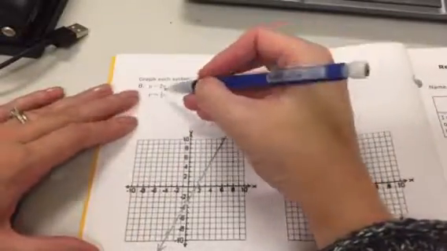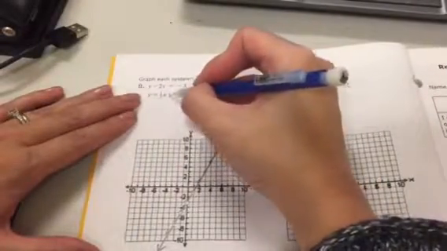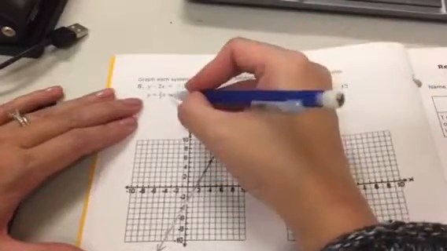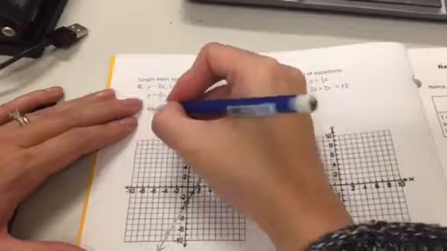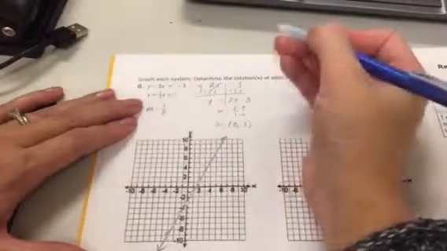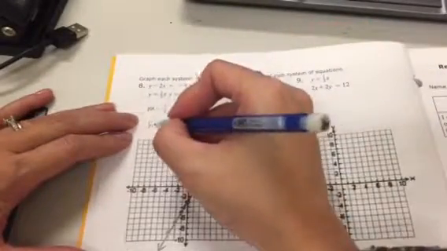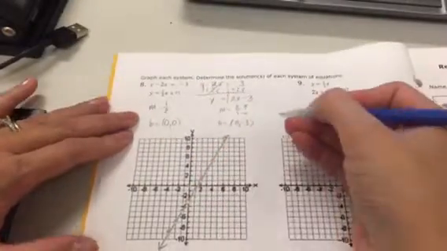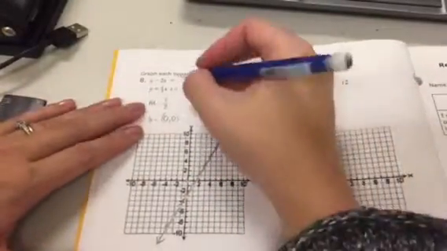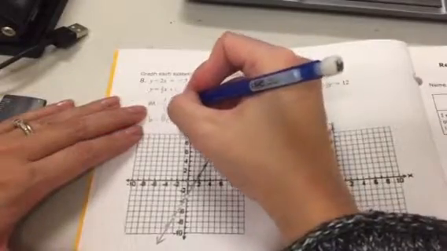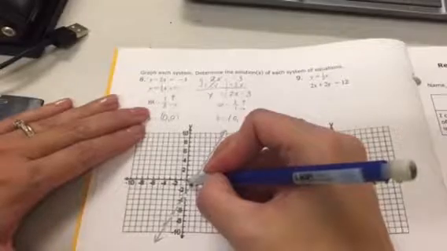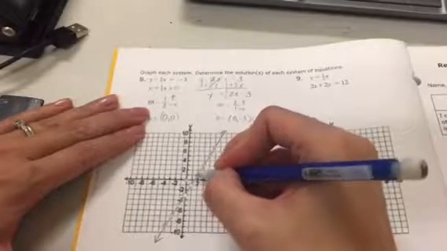Now, my other line is already y equals. There's no y-intercept. You can put a plus 0 at the end because there's nothing there. So my slope I know is a positive 1/2, and my y-intercept is just going to be (0, 0). I'm going to start right in the middle. This time it's a positive slope, so I'm going to go up 1 and to the right 2.